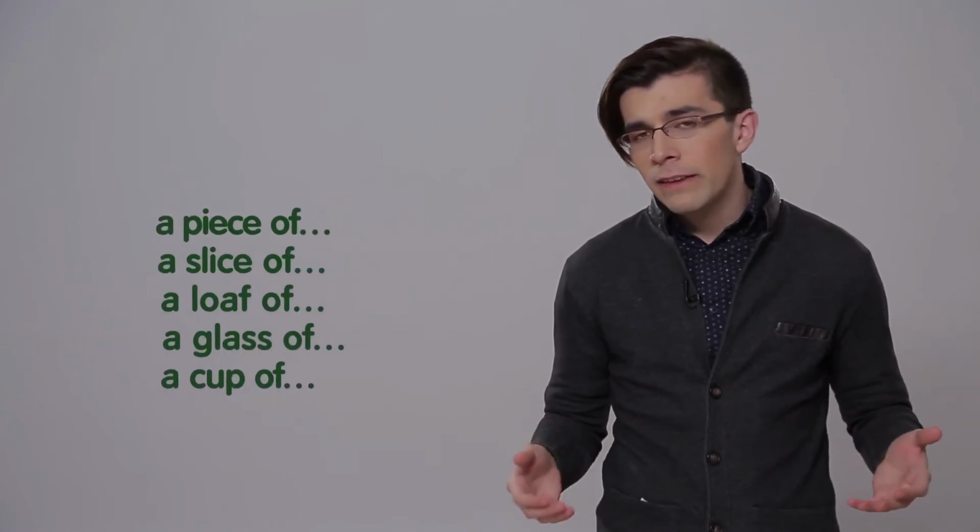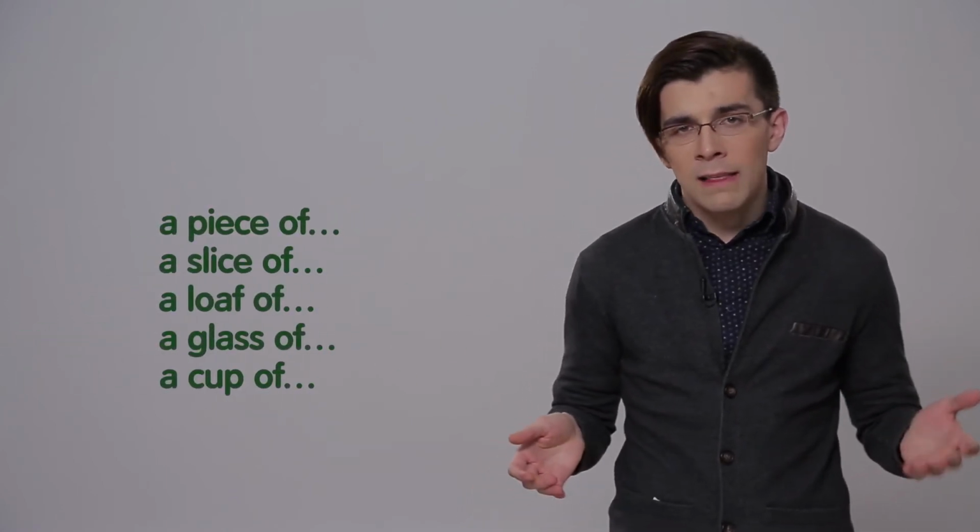Now, some uncountable nouns can also be turned into countable nouns by the use of some of the following phrases. For example, if I say a piece of, a slice of, a loaf of, a glass of, a cup of. Now these are all units of measurement. And whenever we add a unit, even uncountable nouns become countable.